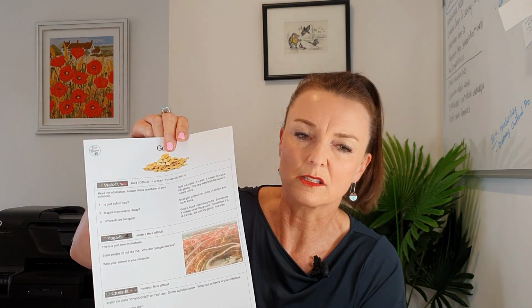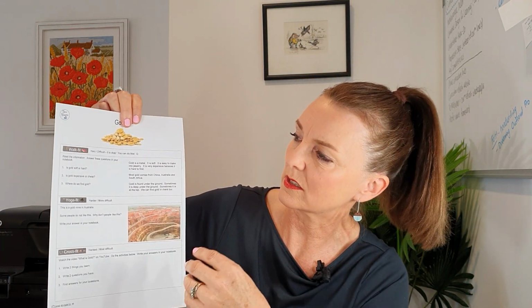And again, this one here is differentiation. Walk fit, yoga fit, CrossFit. You could make it simpler if you like. You can do must, should, could, but then they've got to know modals. So just have a think about doing that as well. That's a bit of extension for you as much as anything, I guess, because you're having to offer a bit more.